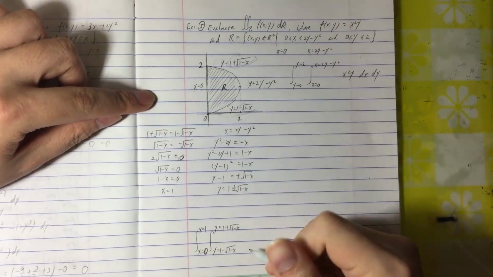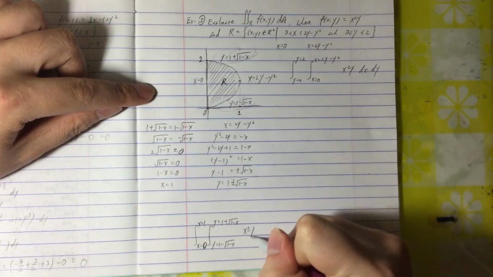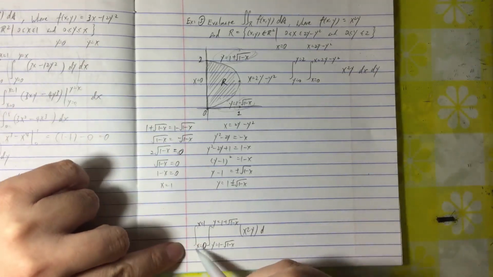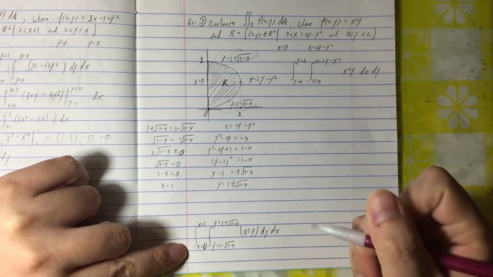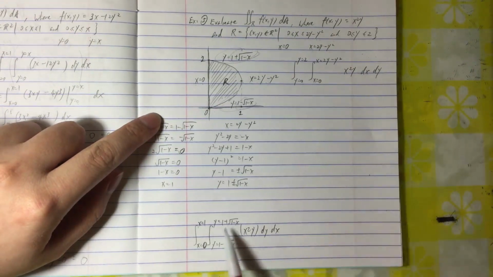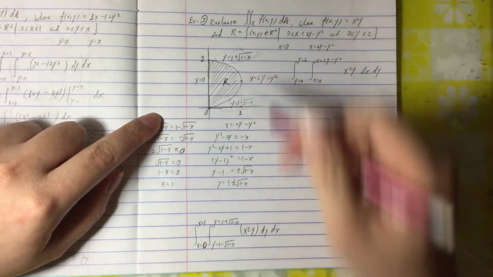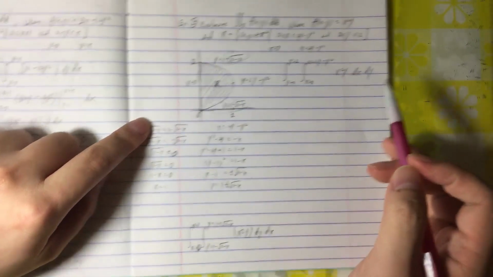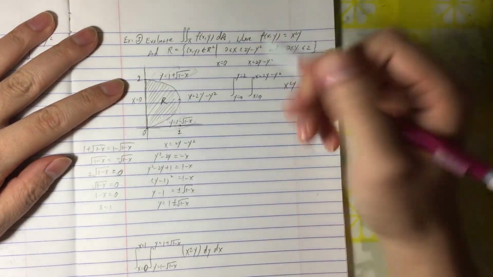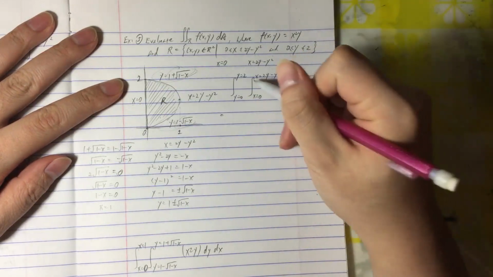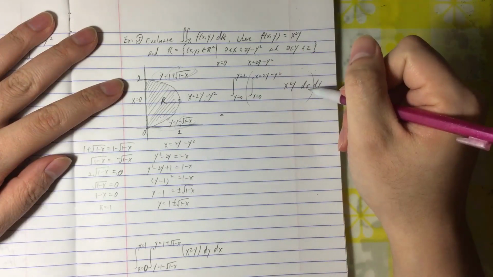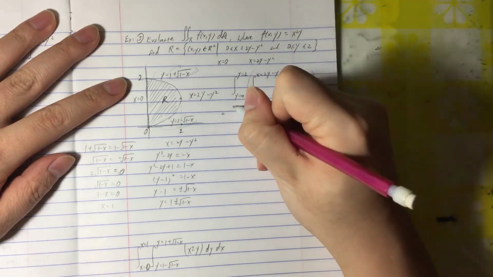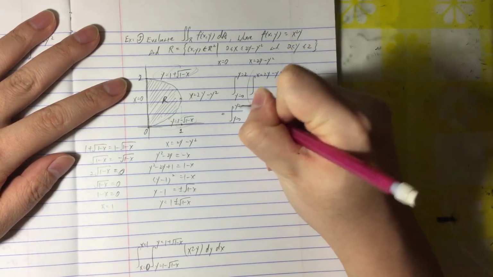The function is x squared times y. In the matching order, we must do dy first, then dx. So that's how we integrate from bottom to top, which is much harder. Normally we integrate from left to right, which is much easier. Now, let me solve this integral here. We solve the inner integral first. Take the antiderivative with respect to x. I have y from 0 to 2.